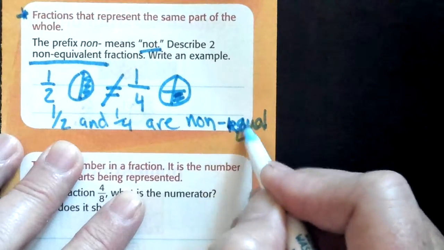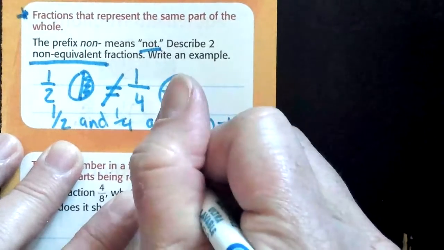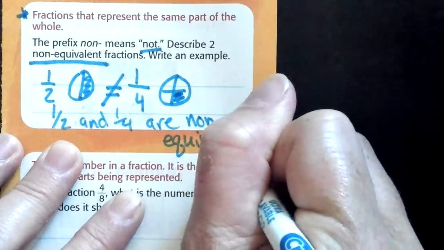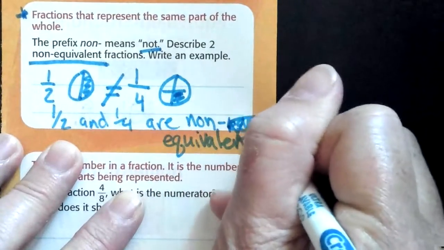Ooh, I'm going to spell that wrong. I'll do it right down here. EQUIV. Sorry about that.